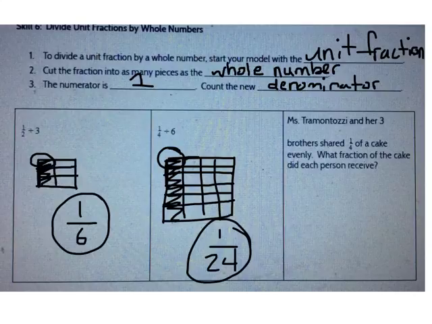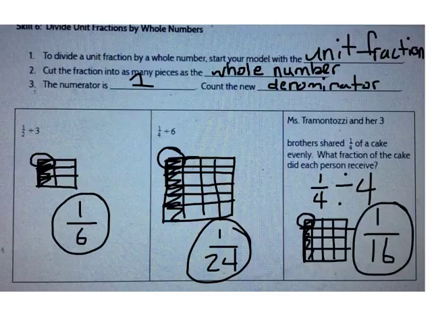We also saw word problems. Miss Tramatozzi and her 3 brothers shared 1/4 of a cake evenly. What fraction of the cake did each person receive? What's being split up in this problem? 1/4 is being split up in this problem. How many groups am I dividing 1/4 into? Well, Miss Tramatozzi and her 3 brothers make 4 people, so I need to solve 1/4 divided by 4. Go ahead and solve that problem now, and enter your answer in the box. The correct answer is 1/16. Each person got 1/16 of the cake.